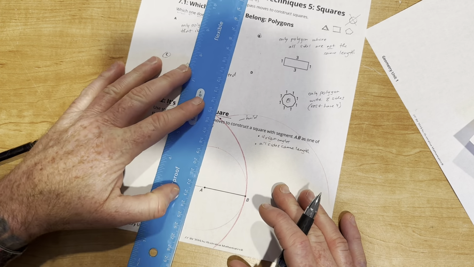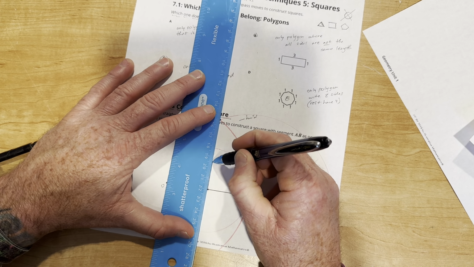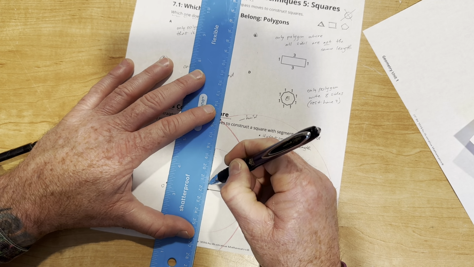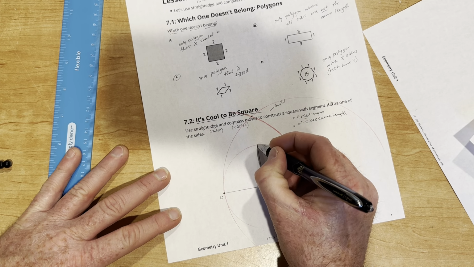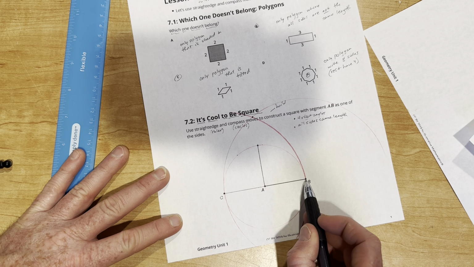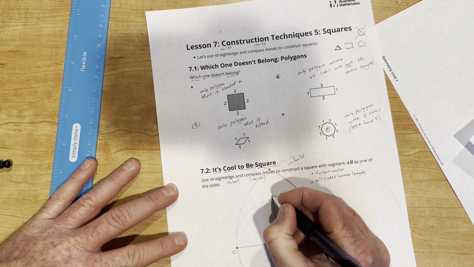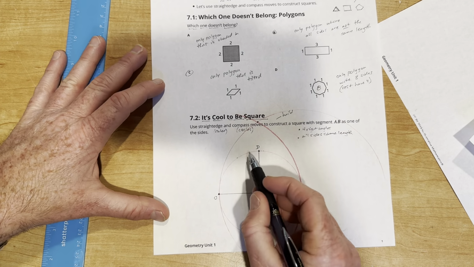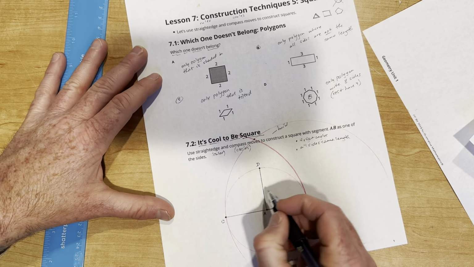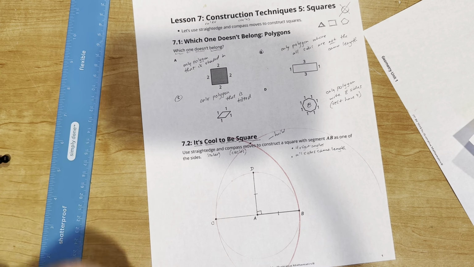This is how you do, if you remember, a perpendicular line through a point. But we only have to go to here, and I'll tell you why. We're building a square where every side is AB in length, and this is the circle. So we know that this one, we'll just call this D. We just have to go to the outer edge of the circle. Then we know that this is going to be the same as this, and then that's a 90-degree angle.